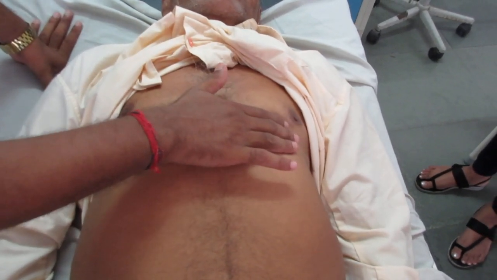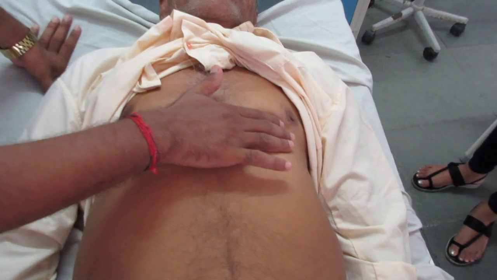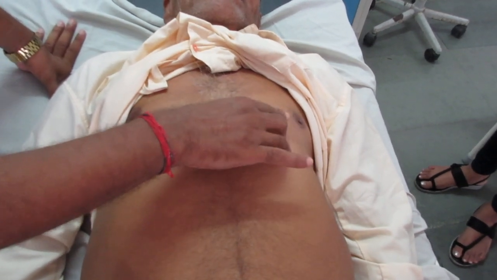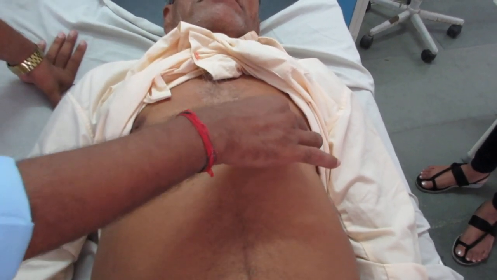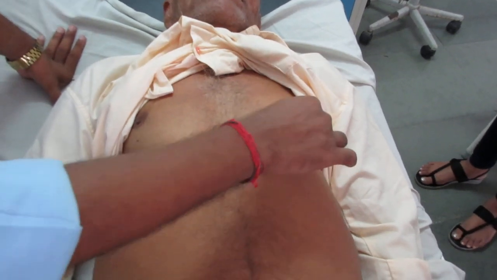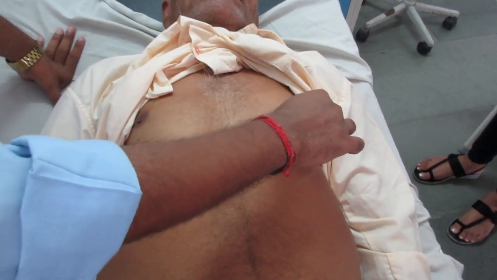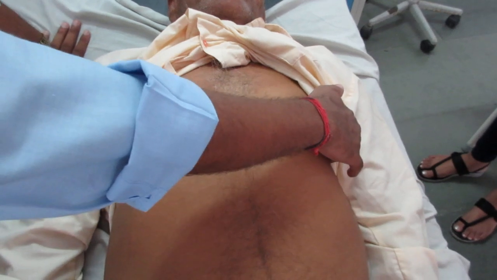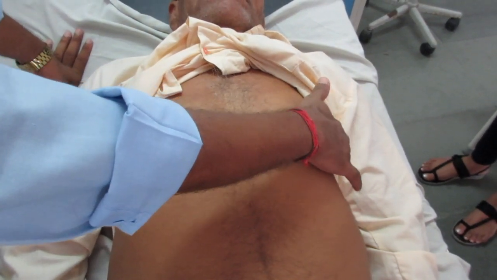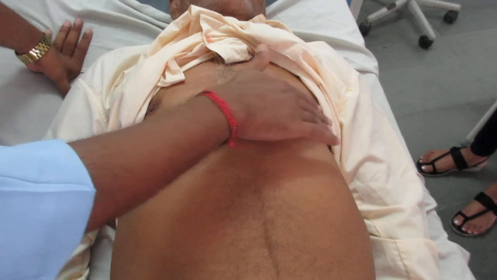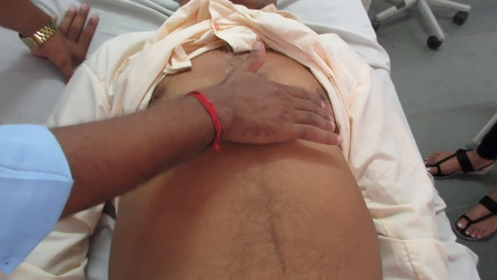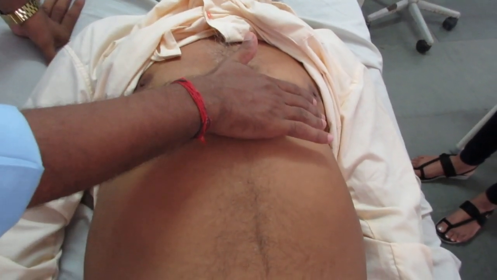Okay, if the apex beat is shifted from the fifth intercostal space down into the sixth or seventh intercostal space, it indicates cardiac enlargement. If it is shifted from mid-clavicular line towards the mid-axillary line, it also indicates cardiac enlargement. Okay, so see for the apex beat, palpate it. Here I can palpate it very well.